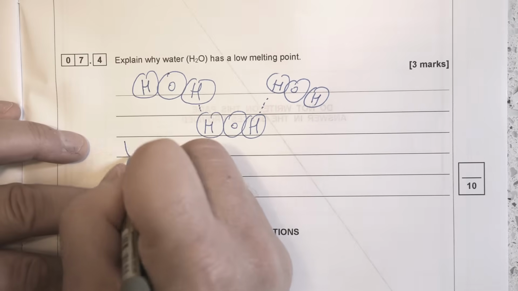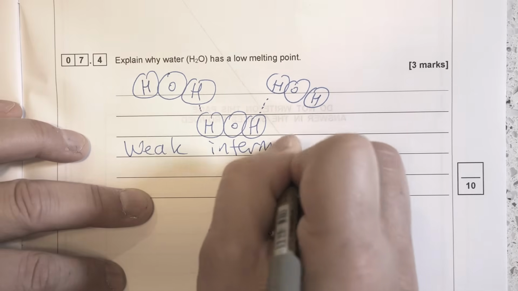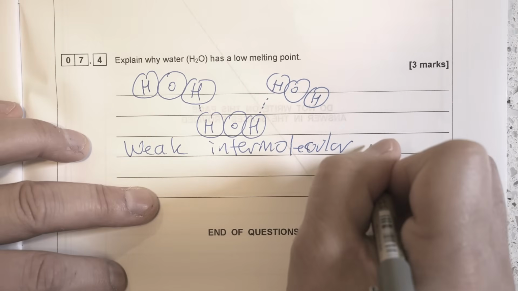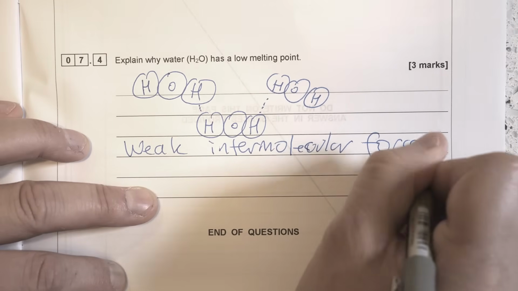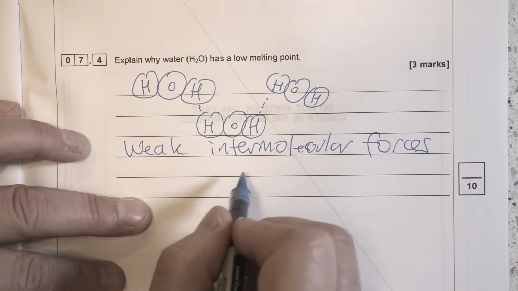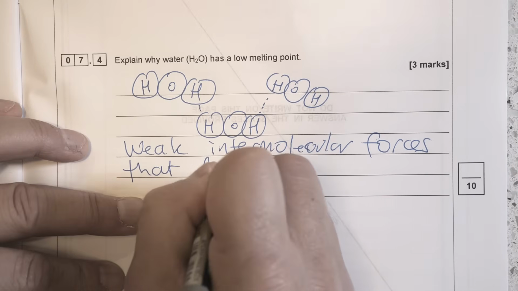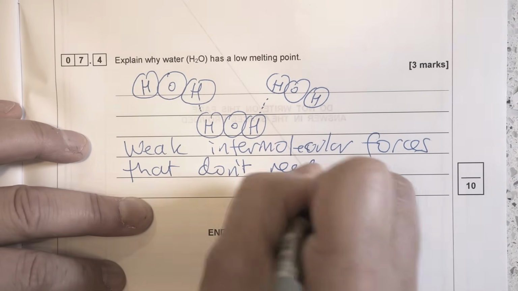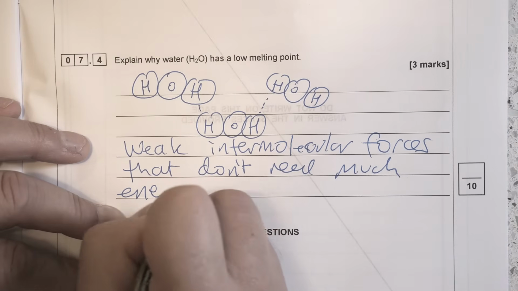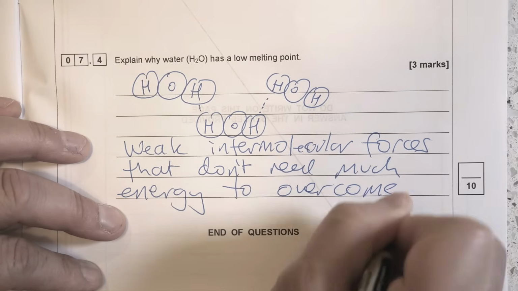So we're going to say it has weak intermolecular forces. That would get you 2 marks, one for saying weak and one for saying intermolecular. And we need to say that they don't take much energy to break those forces. So weak intermolecular forces that don't need much energy to overcome them or break them.